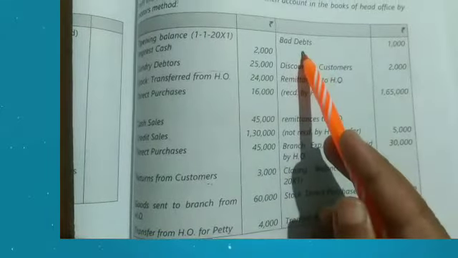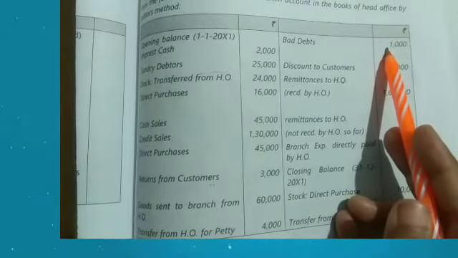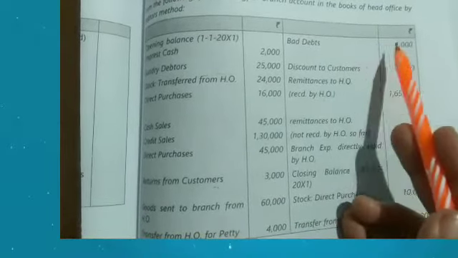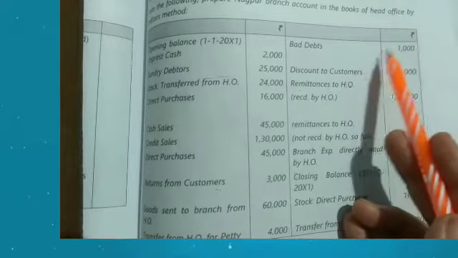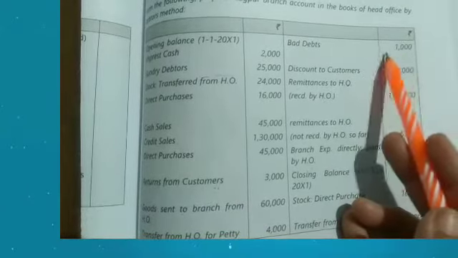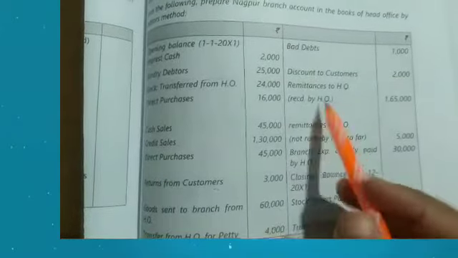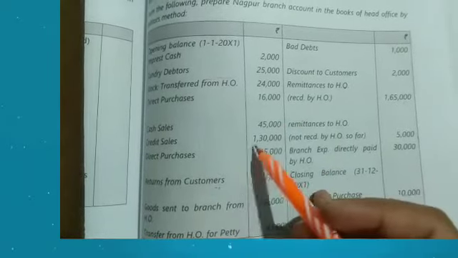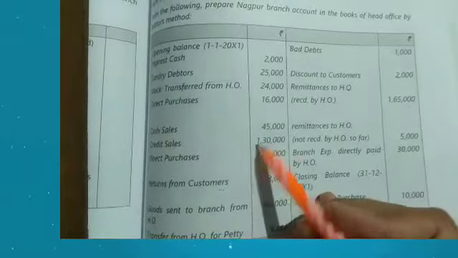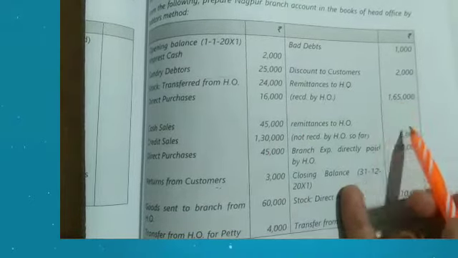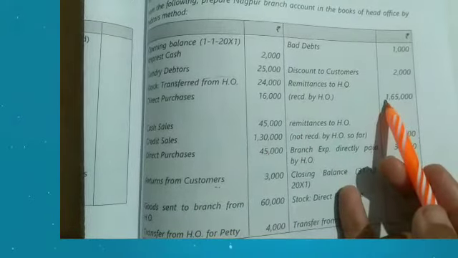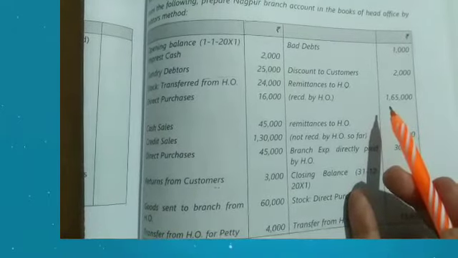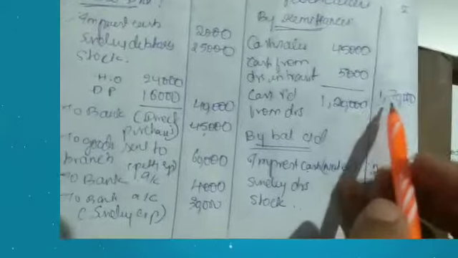Afterwards, bad debts. Bad debts you have to remove from the debtors, because you already know that these are amounts which are not coming in. So you need to remove this. And amount has been due for the credit sales. So 1,70,000 in total. Yes or no? We did the working here. I think you can see 1,70,000.